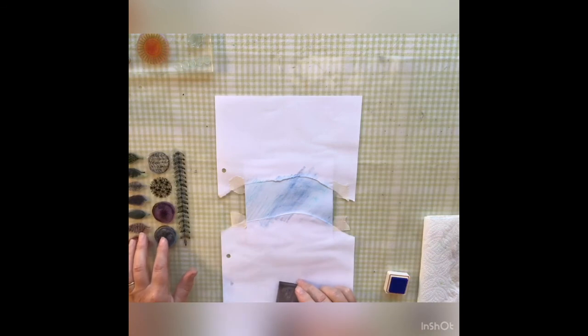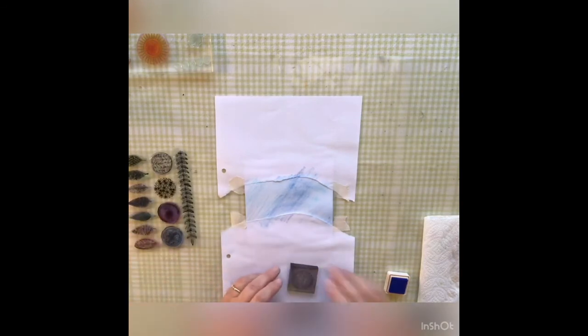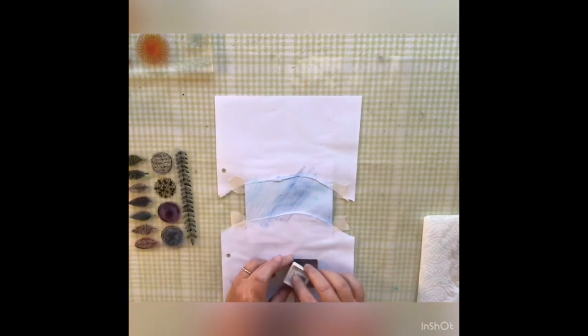So that's now dry enough to print on, and I'm going back to one of my favourite stamping packs here with the lovely leaves and circles on. So I'm just going to start off with ultramarine blue onto this circle here.